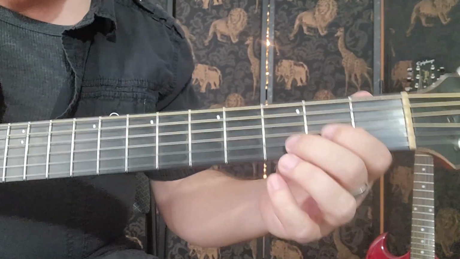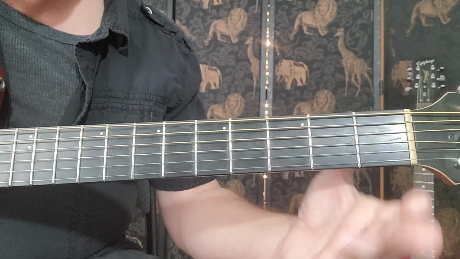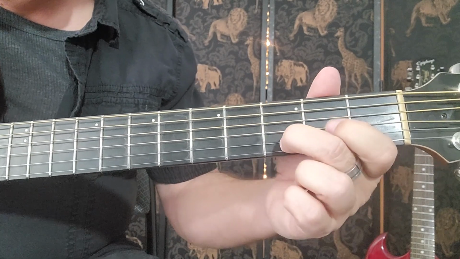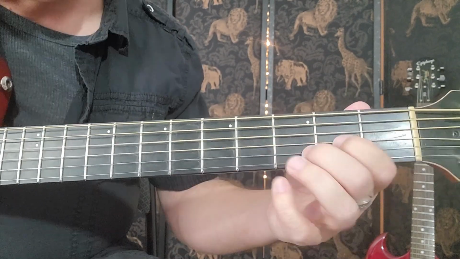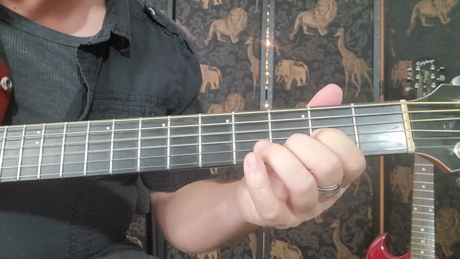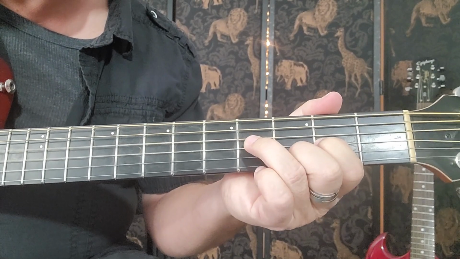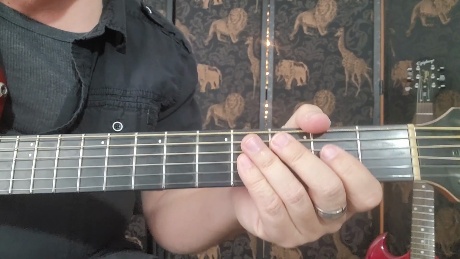Here's another little trick. When you go up to the D, once you get the pattern down, you can add in your ring finger, and you're going to put it on the B string, 3rd fret, which is your 2nd string. But see how you get this? Now you get this. Adds a little bit of body to it.